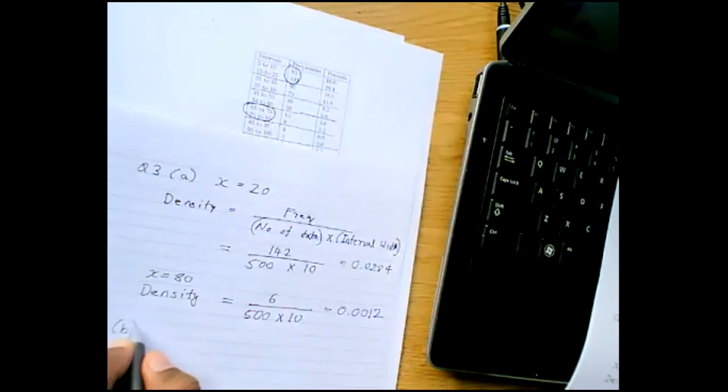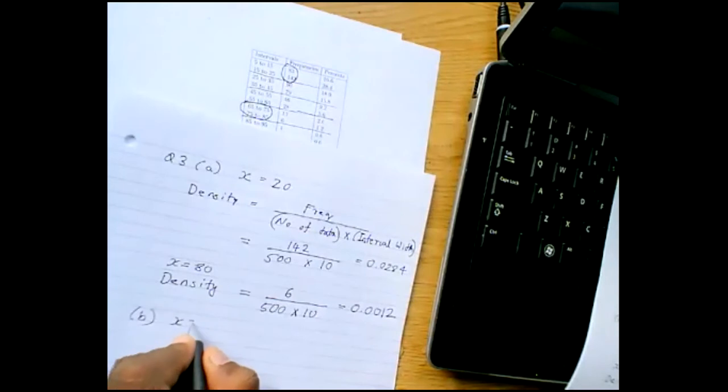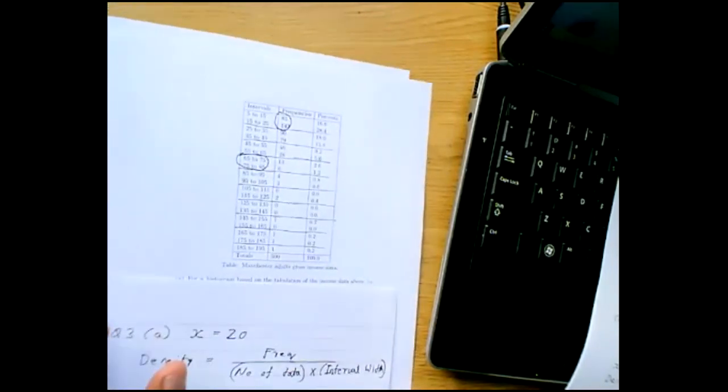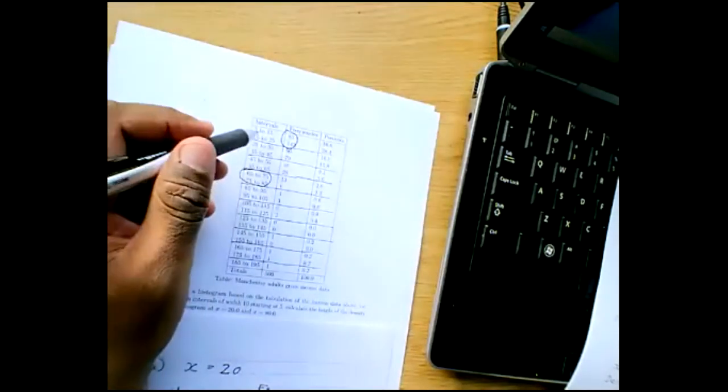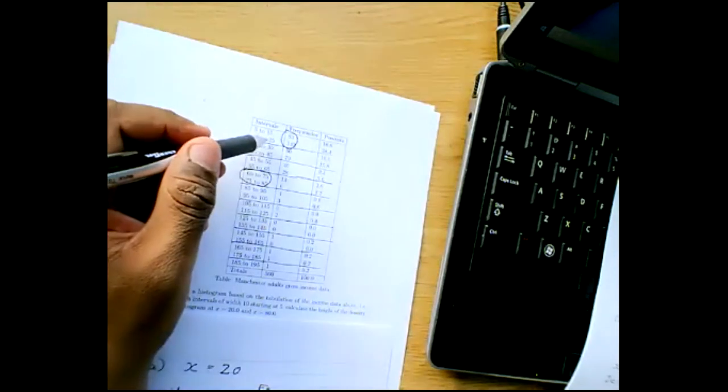Part B is to do the same thing, but to retabulate the tables. As it stands, the table has width 10.